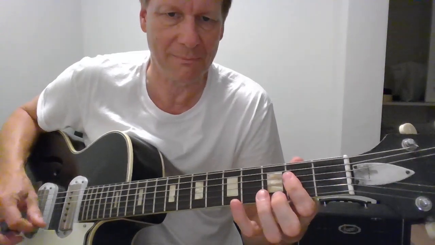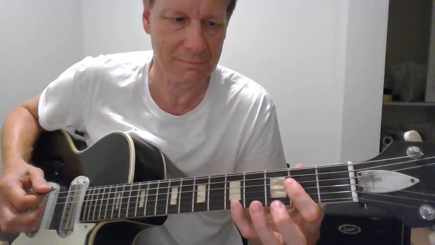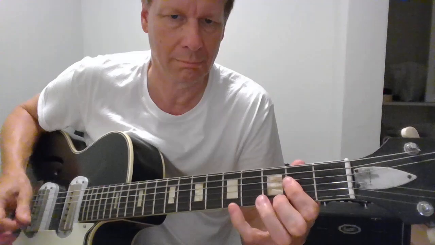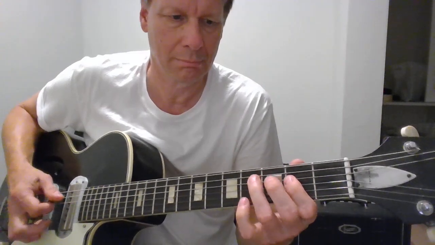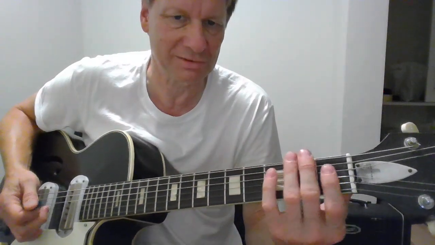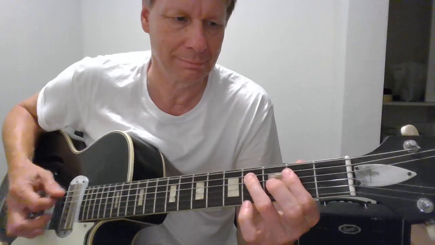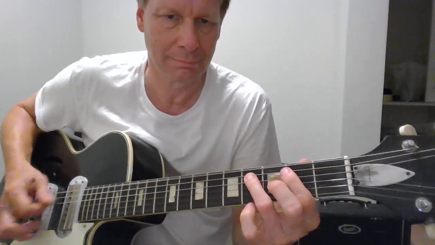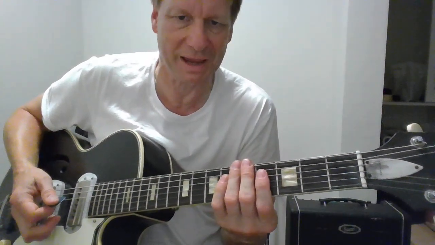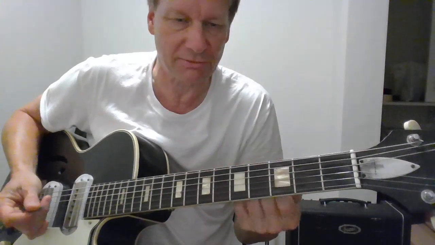Okay, so I'm going from an A dominant 7 to my A major. My transition back to the 1, right? Okay, so that's how I'm maneuvering around the first 8 bars. The 1, the 4, back to the 1 for 2 bars. Now the last 4 bars.